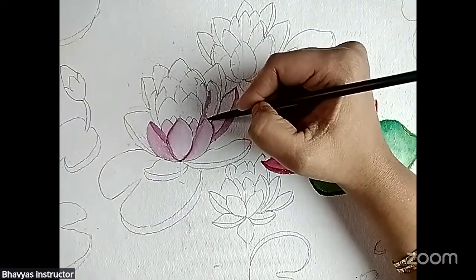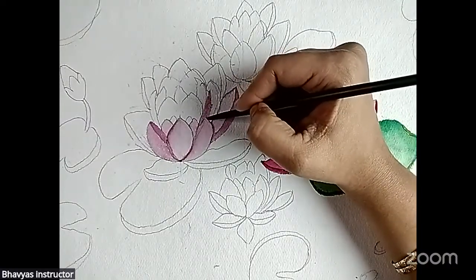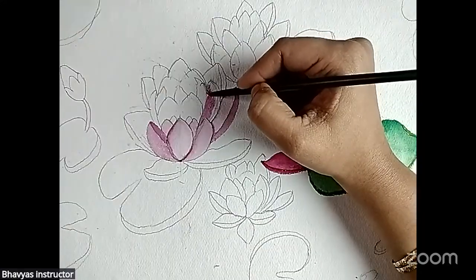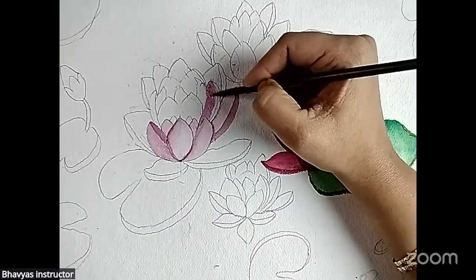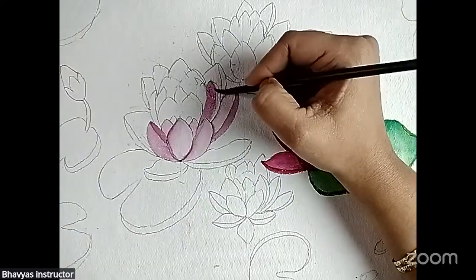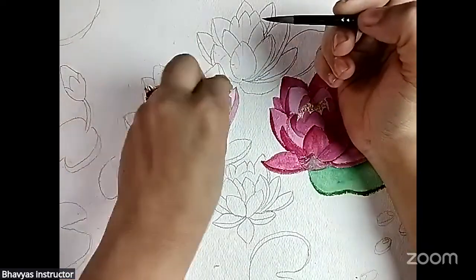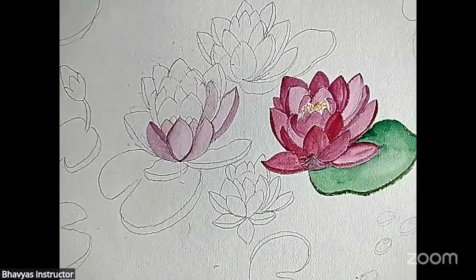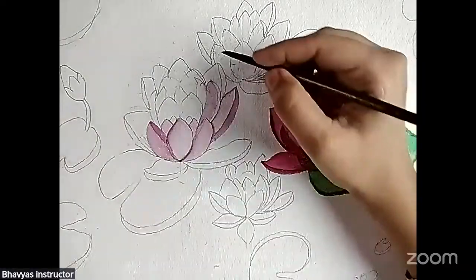just add one more petal and just press the tissue paper on top of that. Then the color will come out. Extra color will come out. Okay.